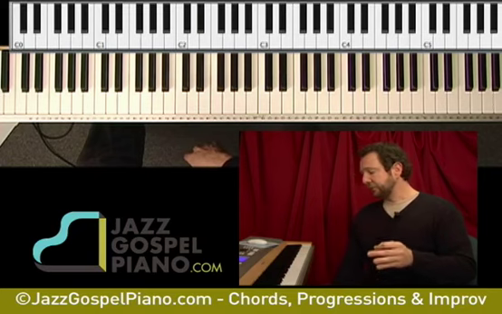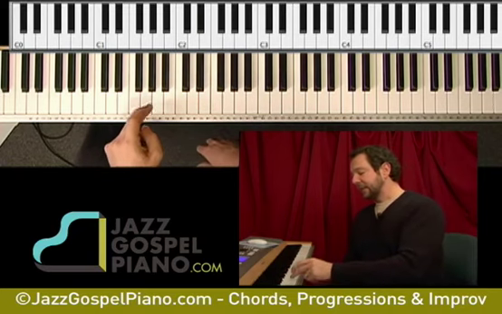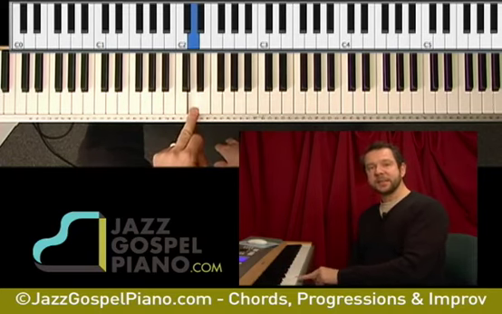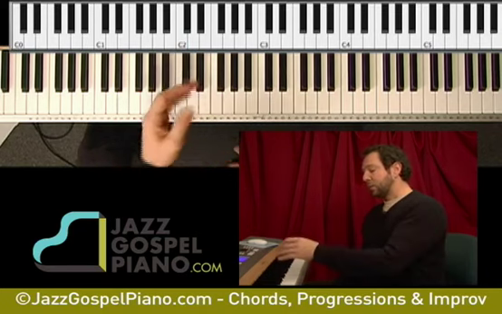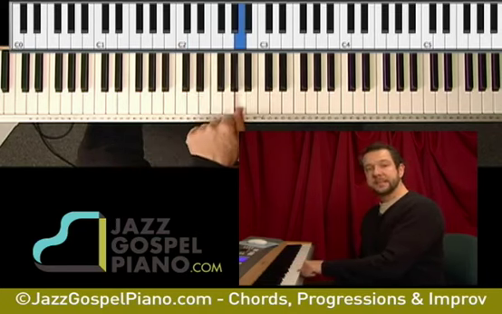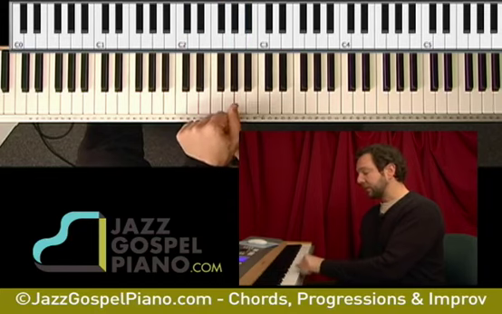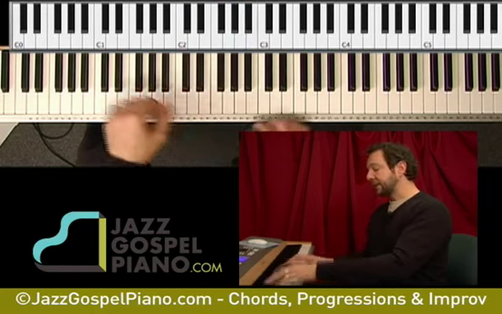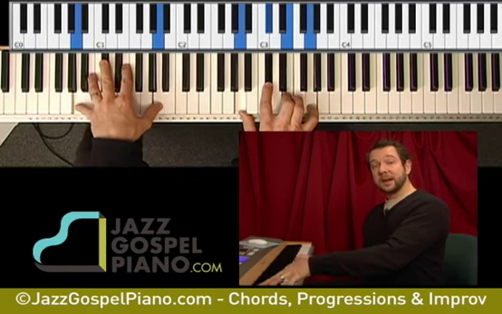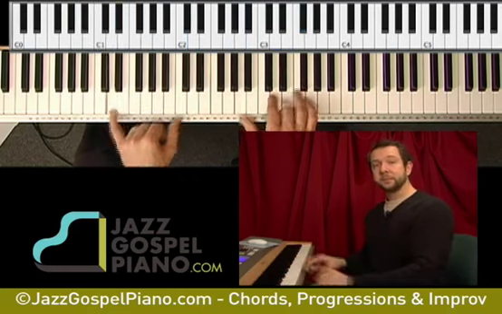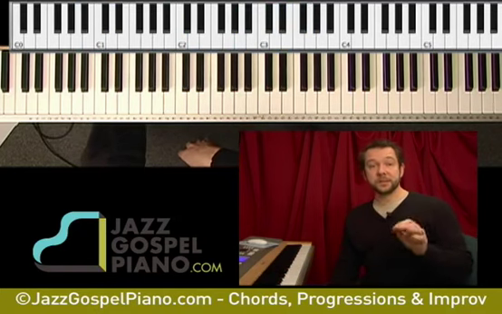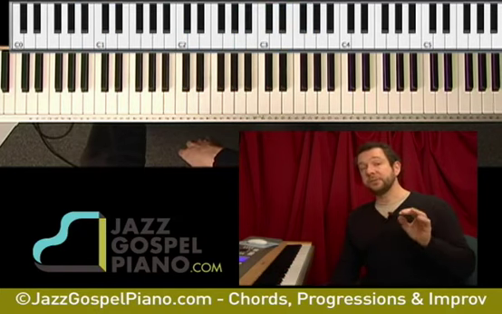Okay, so for instance, let's say I wanted to get to the D chord. There are 2 ways in which I can think about it. One way is I can think of my D scale and ask, what's the 5th note? Well, the 5th note is A, so if I create a dominant 7th chord on A, it'll lead me to D.